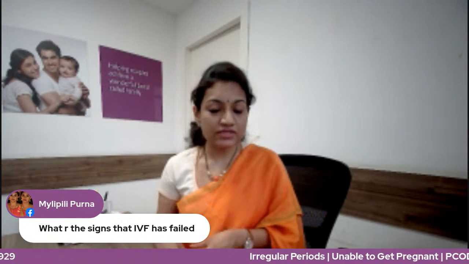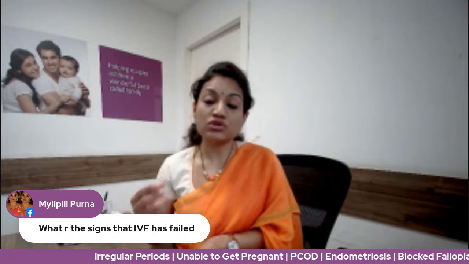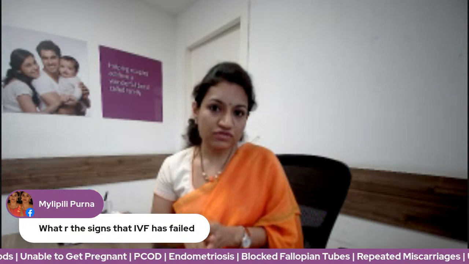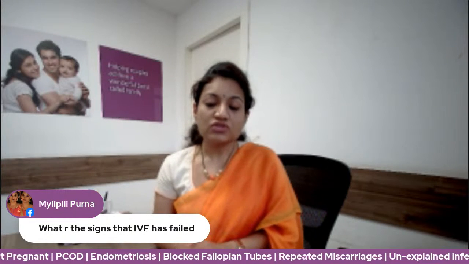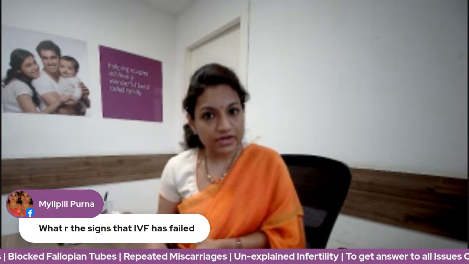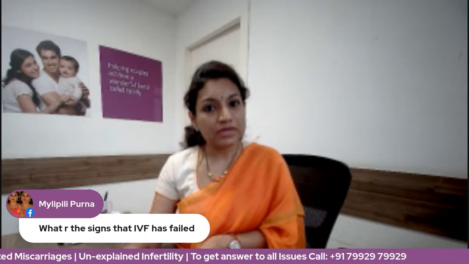They have to do the pregnancy test 15 days later. 15 days after the embryo transfer, check the urine pregnancy strip. If you're having two pink lines, then it is positive. If it is only a single line, it is negative. So sometimes some people may get a faint line, the second line may come weak. In such cases it is very, very important to do a blood test, that is a beta hCG blood test, and we should know whether this pregnancy is healthy or not.